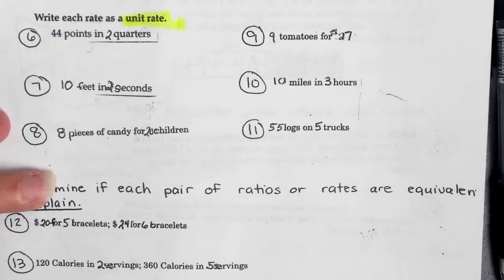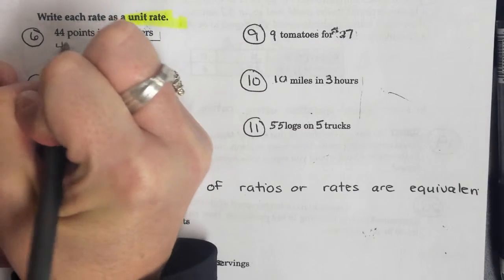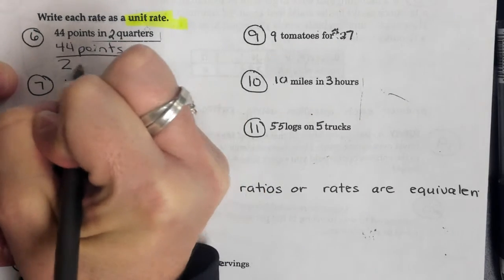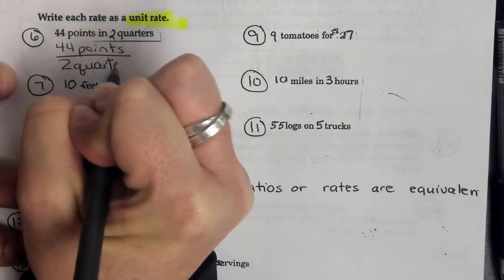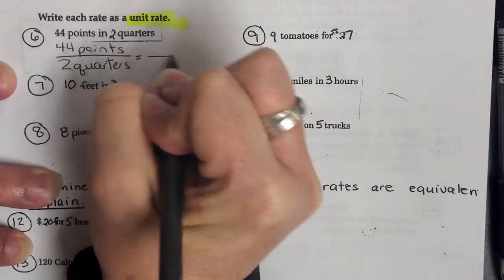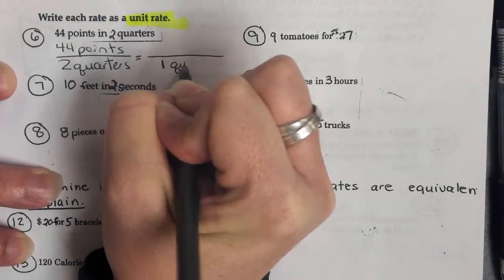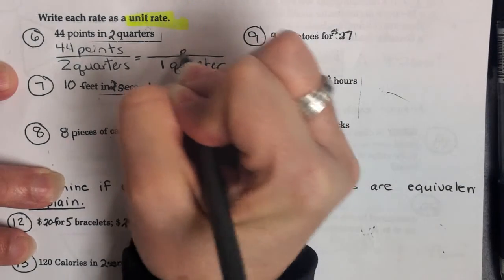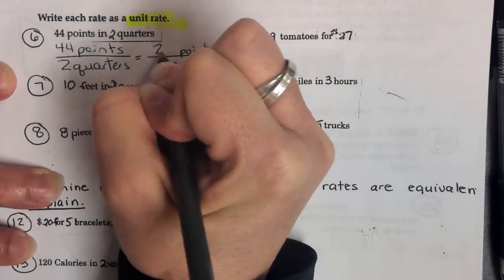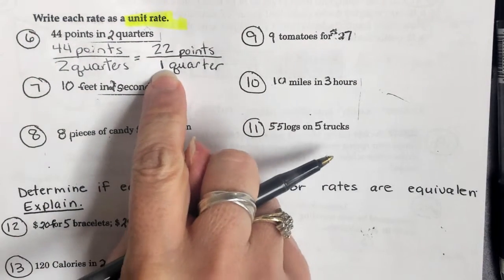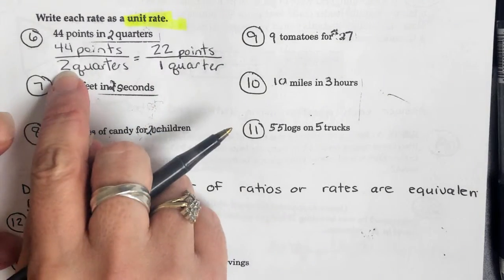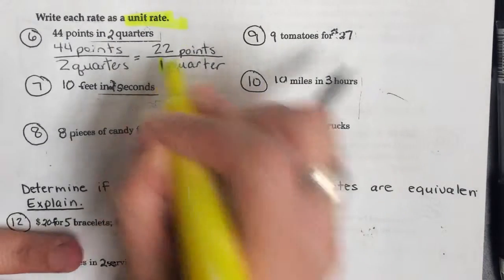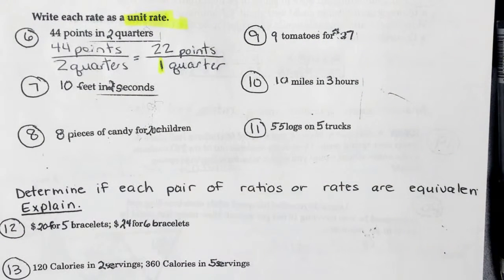So, if this game can get 44 points in 2 quarters, basically what they're wanting is how many points in 1 quarter. 22 points in 1 quarter. You're dividing. 44 divided by 2 gives me 22 in 1 quarter. Unit rate, how much is 1 of it?